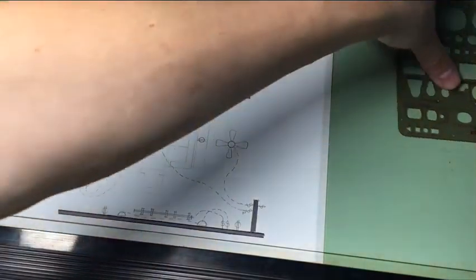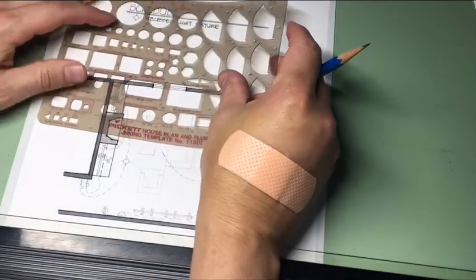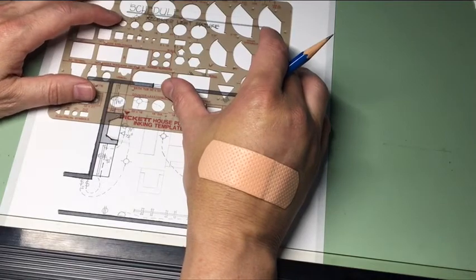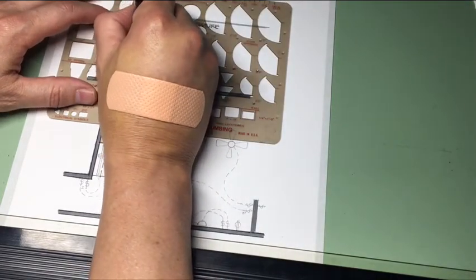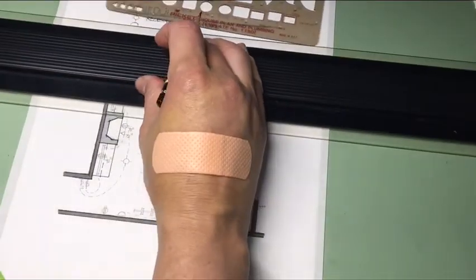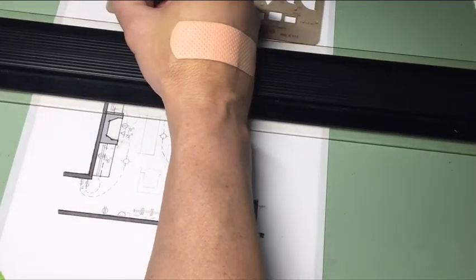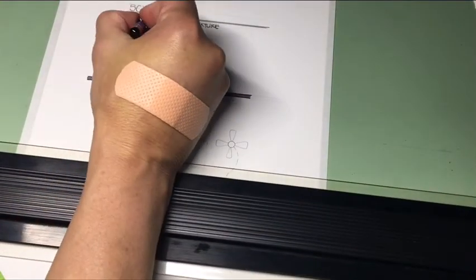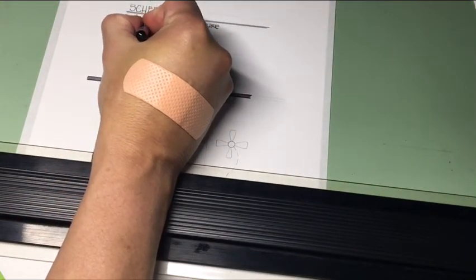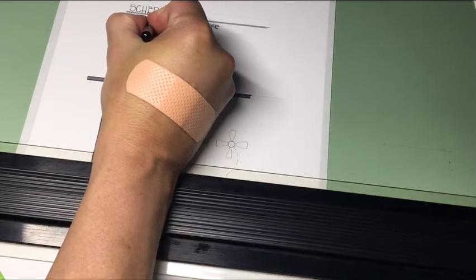Okay, and then maybe next one is I do this little symbol. And I can call this a wall-mounted fixture, or wall-mounted light, let's call it that.